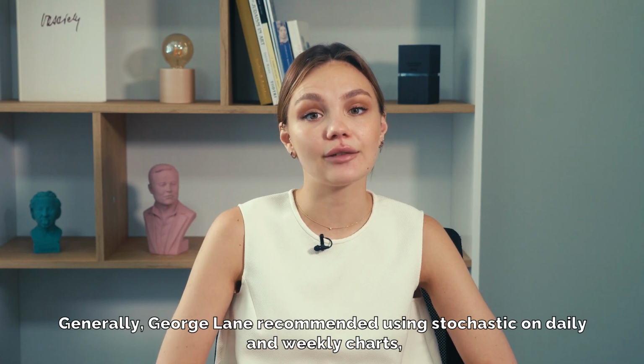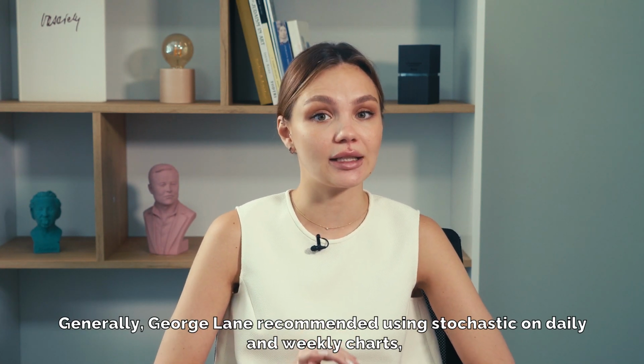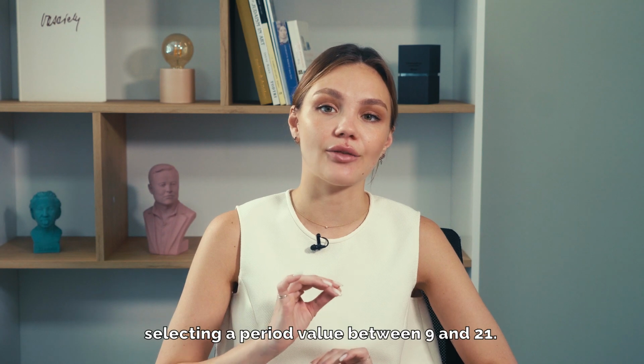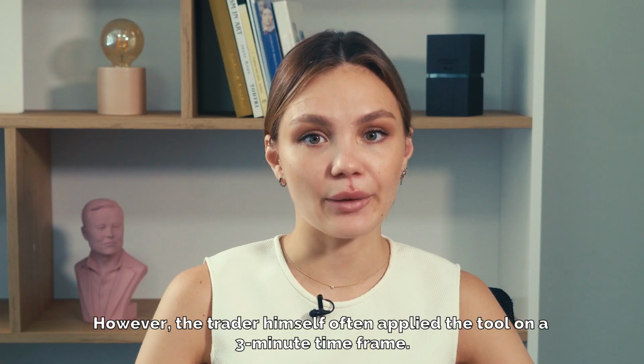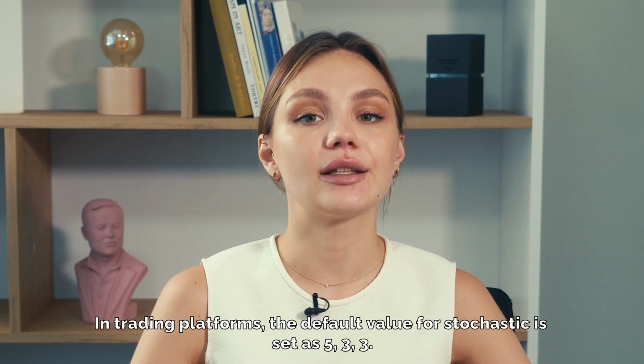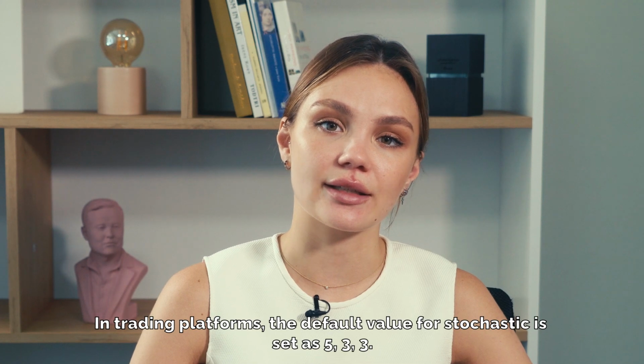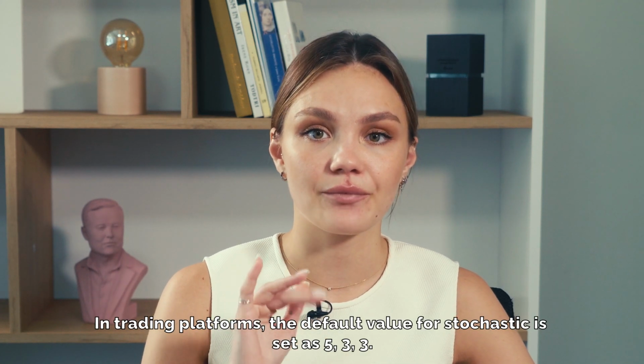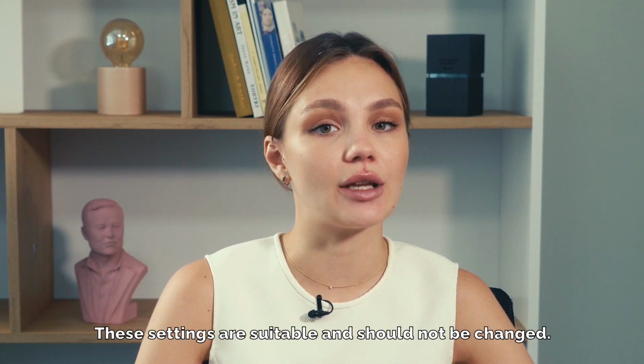Generally, George Lane recommended using stochastic on daily and weekly charts, selecting a period value between 9 and 21. However, the trader himself often applied the tool on a 3-minute time frame. In trading platforms, the default value for stochastic is set as 5-3-3. These settings are suitable and should not be changed.